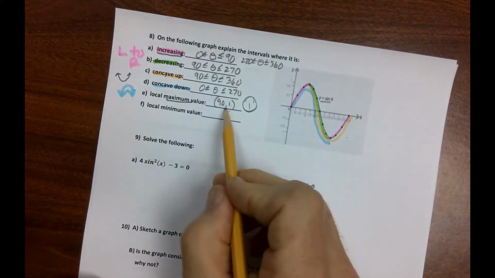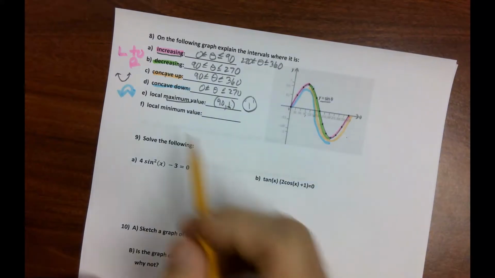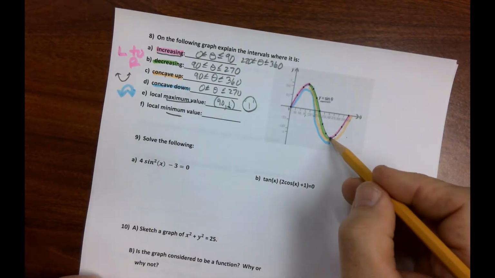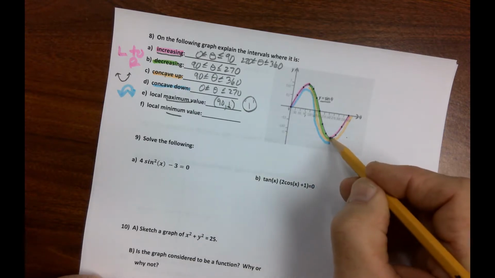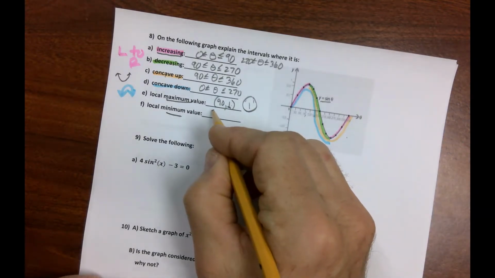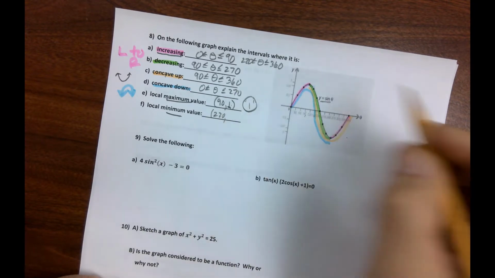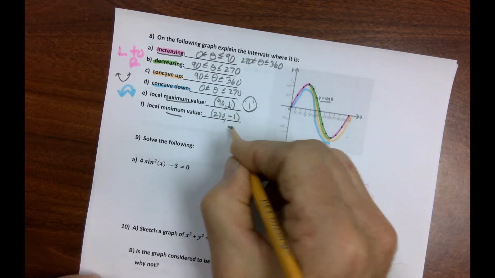So I'd be looking for the y value in your answer. Local minimum is right here. So that goes down to -1. If you were talking about a coordinate point, you'd say 270 and then -1. But technically it's a -1 minimum value.